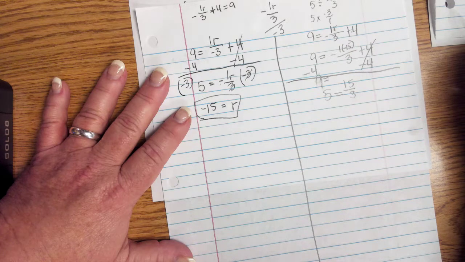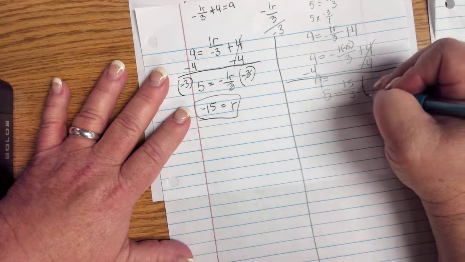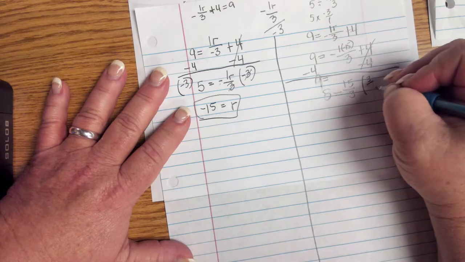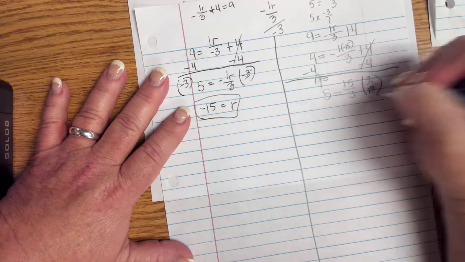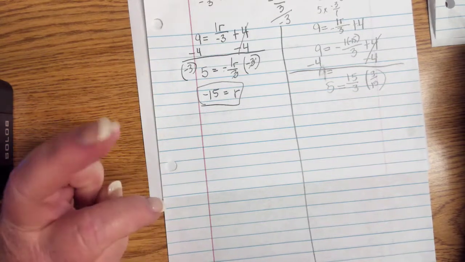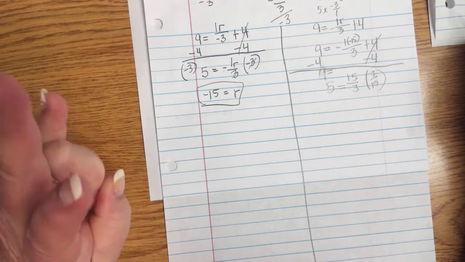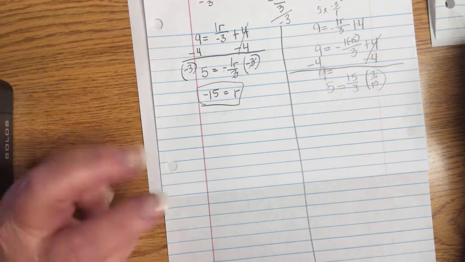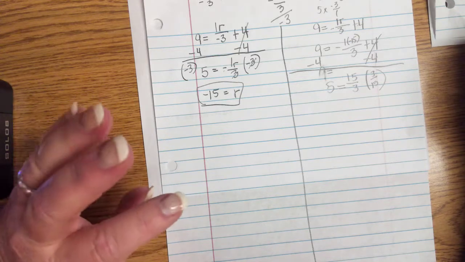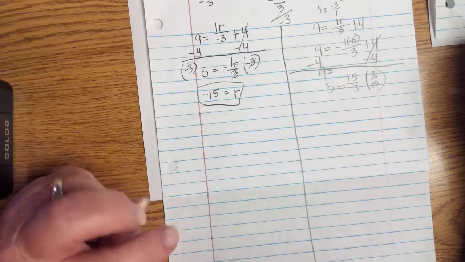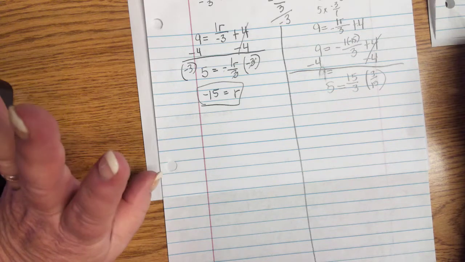This is what will blow your mind. I take this side, multiply it by 3 over 15, but I'm not coming out with a negative. Why not? Why am I not coming out with a negative?